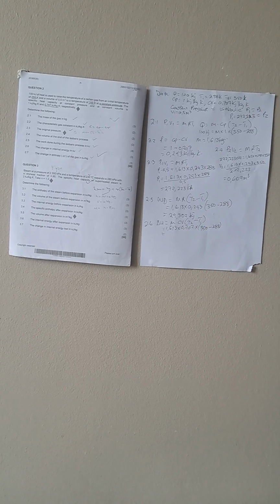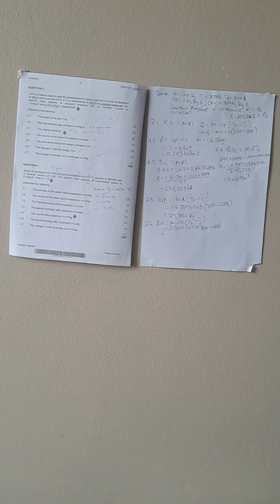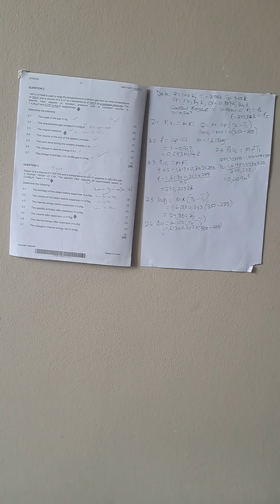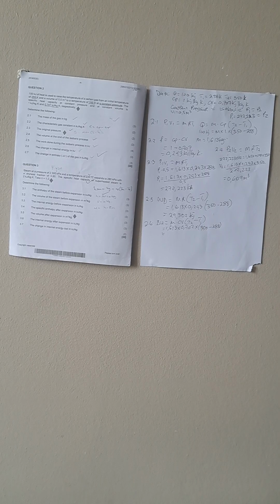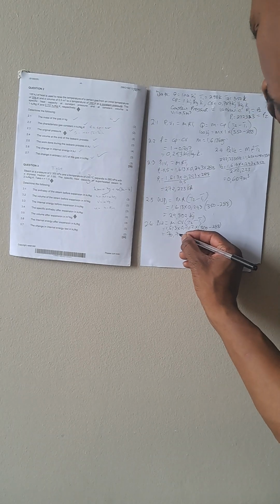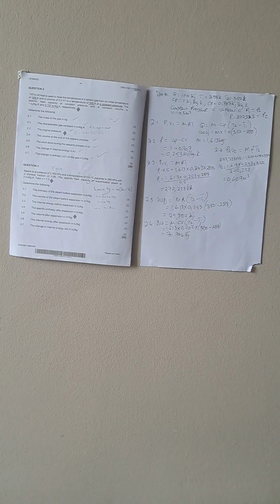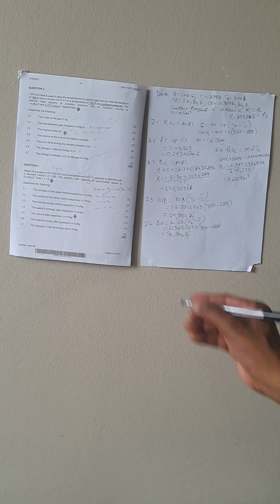So let's substitute: 1.613 times 0.707 times 350 minus 288. I'm getting something like 70.704 kilojoules. That's our change in internal energy.